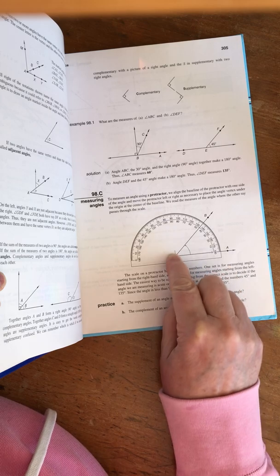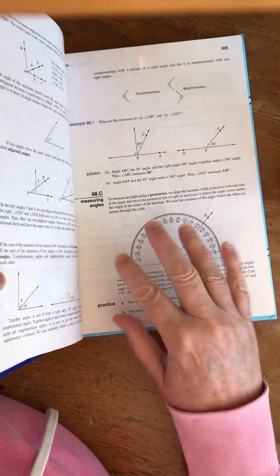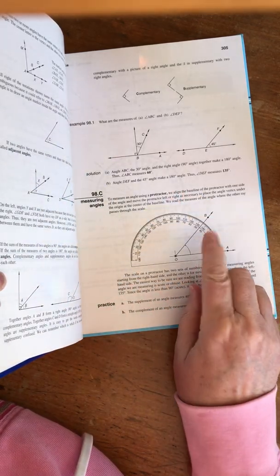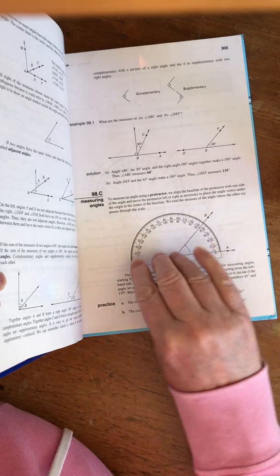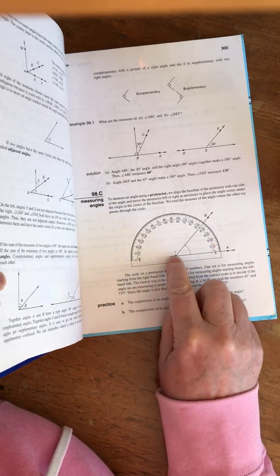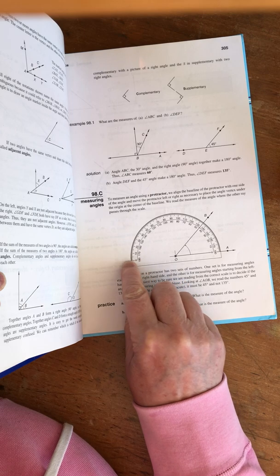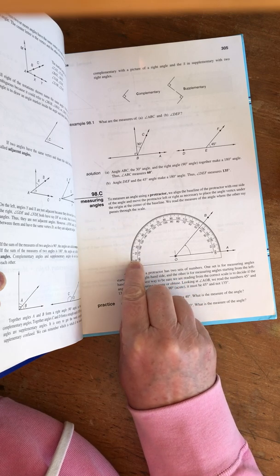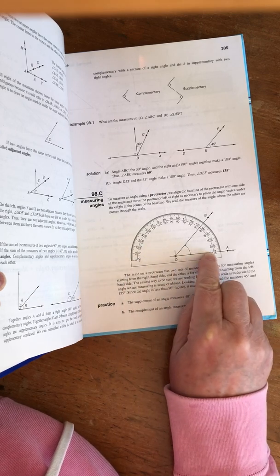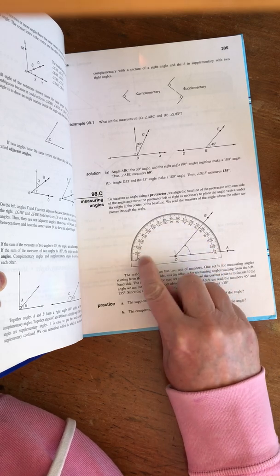Now, what if we were measuring an angle that was shaped like this? Okay, that could happen. Rather than trying to flip our protractor around or spin our page, the protractor is set up so that we can measure angles on the other side as well. Here we would line it up at this being 0, right? Notice that when we started with 0 over here, it ends up at 180.